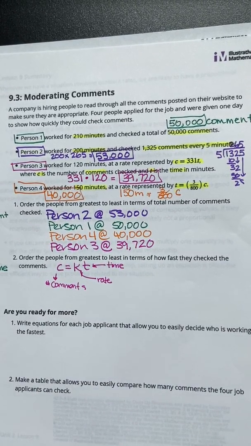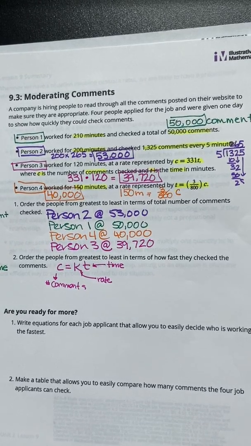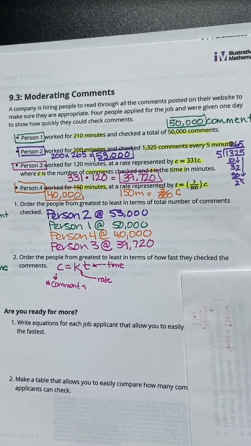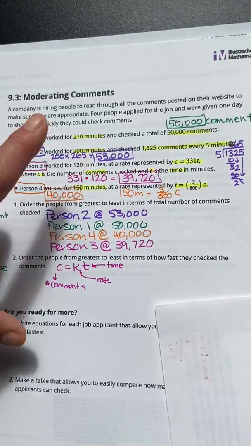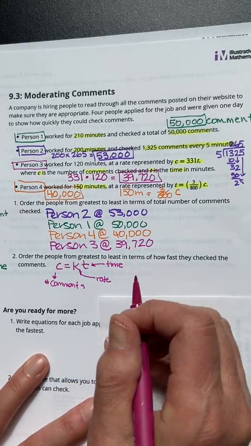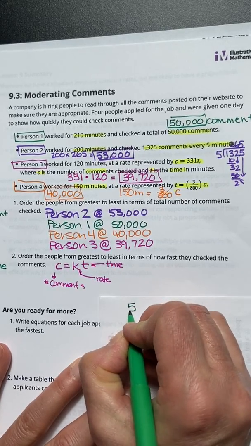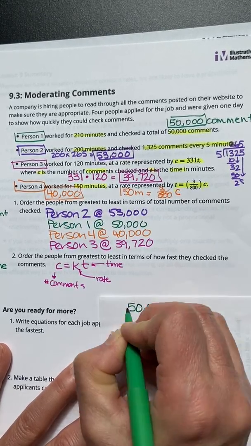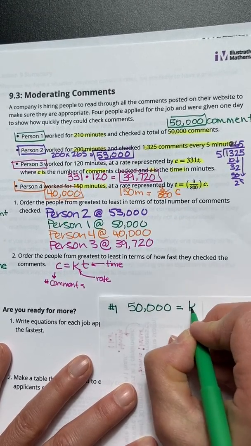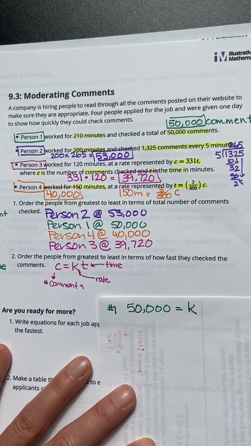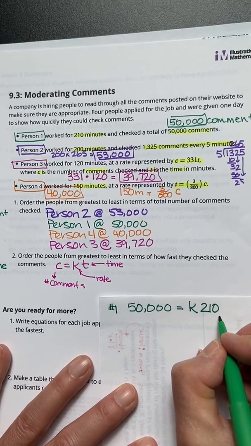All right, so if I look at person 1, I may have to use another sheet of paper right now because I don't think I can do all these equations really quick. If I look at person 1, I know how many comments and I know how many minutes. So this person 1's green. They did 50,000 comments. This is person number 1 at K. I don't know how fast they did them, but I do know that they did it for 210 minutes. That's my time, okay?